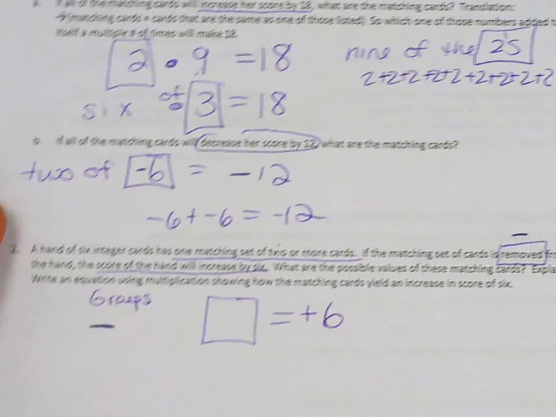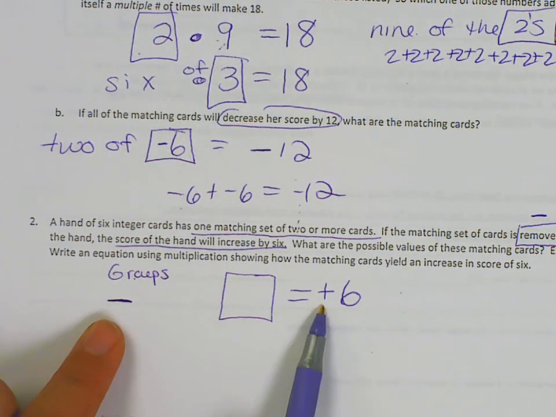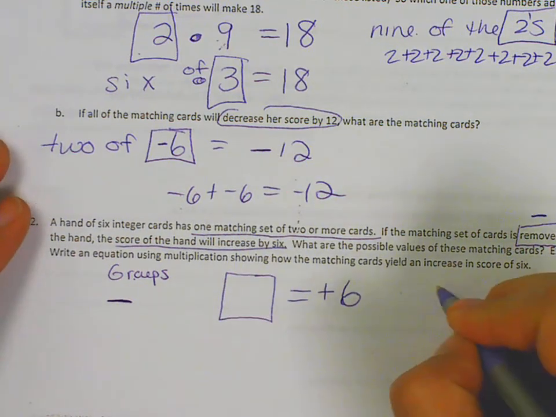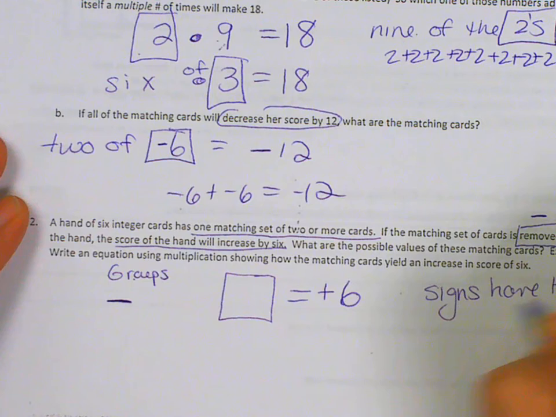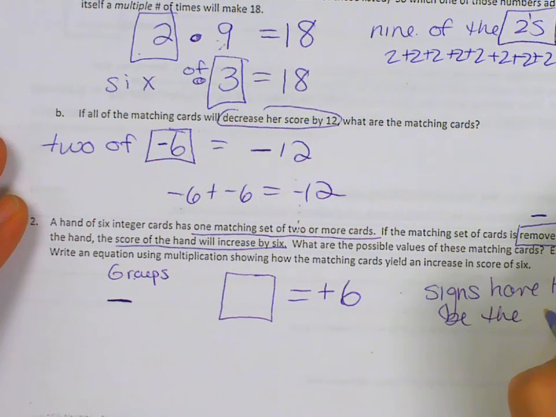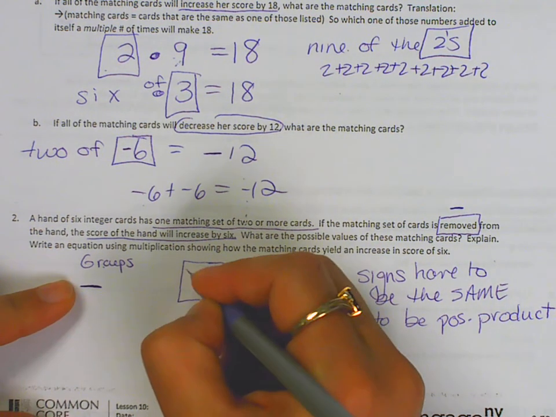Now let's go over the rules again. The signs have to be what to come out positive? Signs have to be the same to have a positive product. If I want positivity, I got to remove negativity.